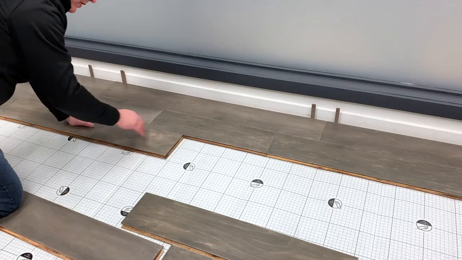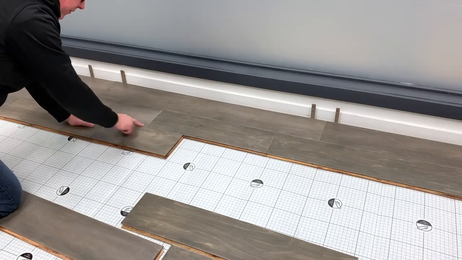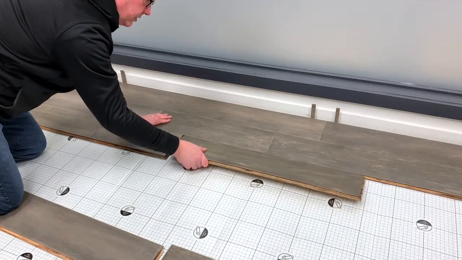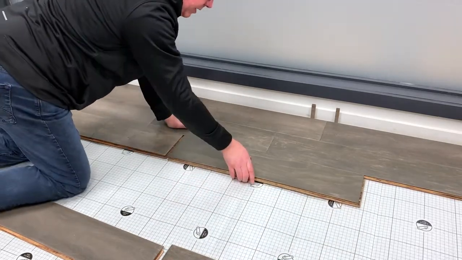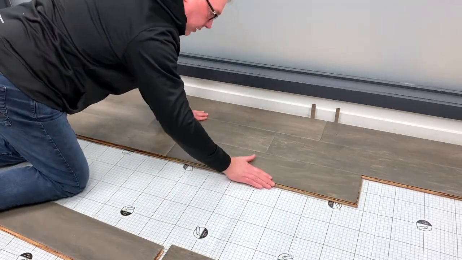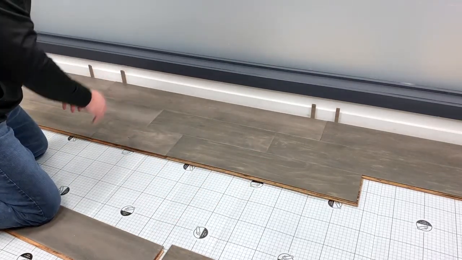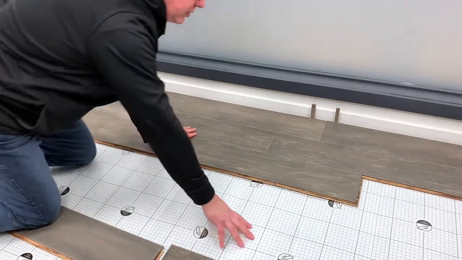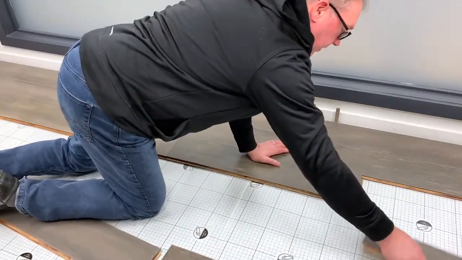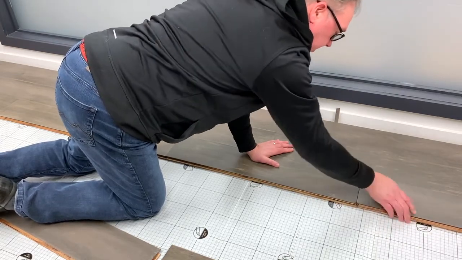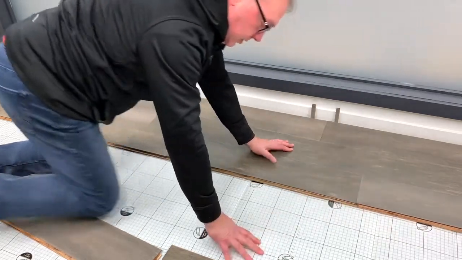Like I mentioned previously, we want to stagger our end joints minimum of 8 inches. This is not just for aesthetics, it's also for the floor itself. When it moves during seasonal humidity change, it'll create a weak spot if there's a whole cluster of the end joints together. So it's a good idea and a requirement actually to stagger those end joints by at least 6 to 8 inches.